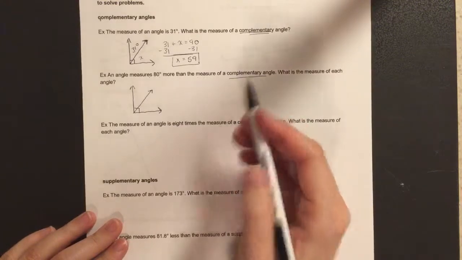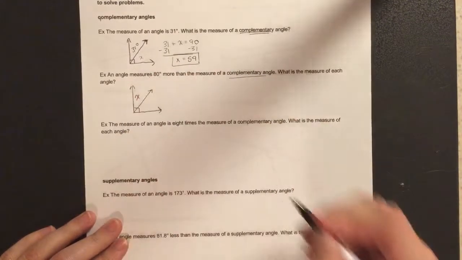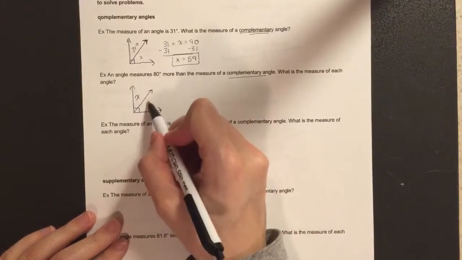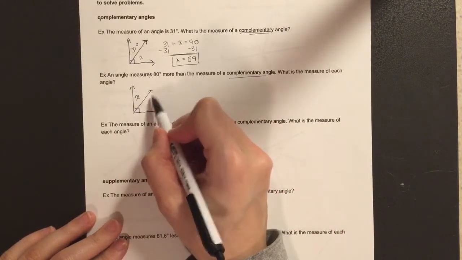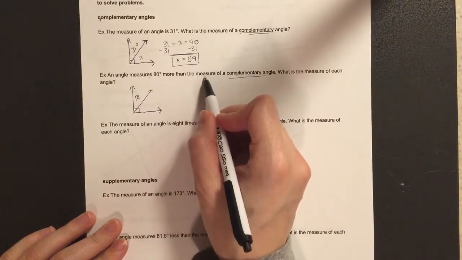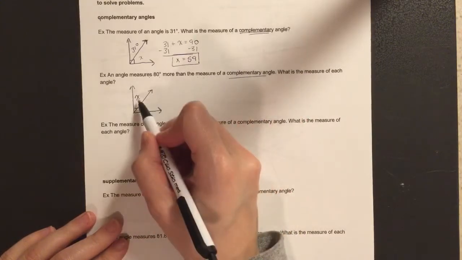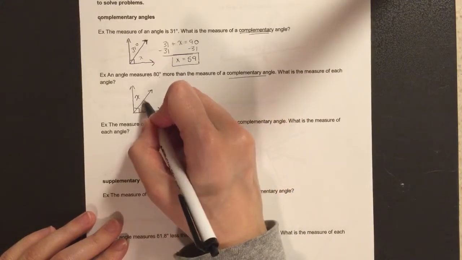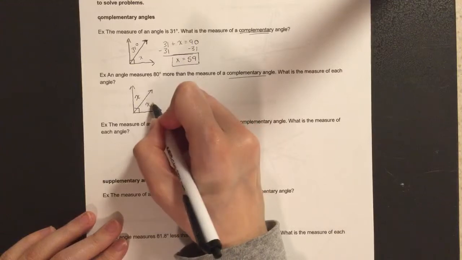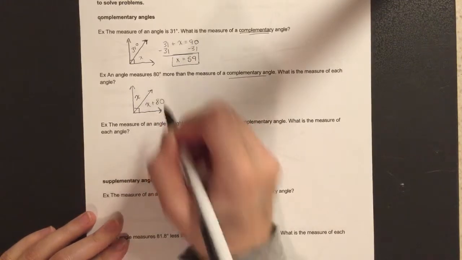But I don't know what that angle is, so I'm going to call it x again. And it says that this angle right here is going to be 80 degrees more than that complementary angle. So 80 degrees more than, I'm going to take this angle right here, and I'm going to add 80 to it.